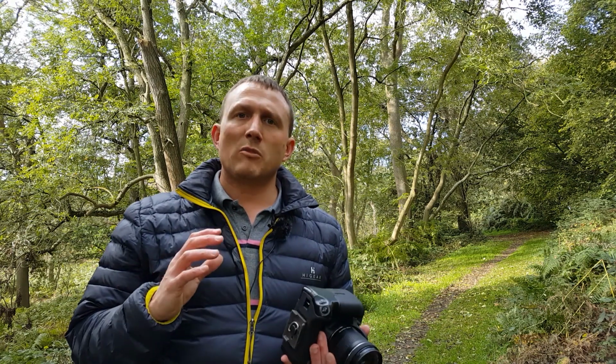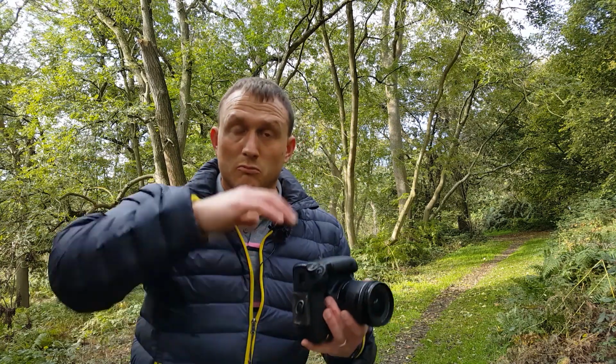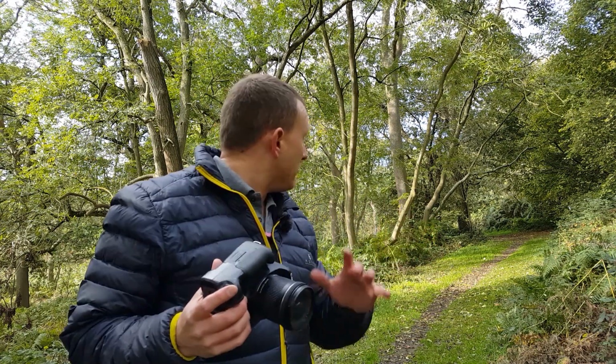The settings I've got for the camera: I've set it on shutter priority and dialed in about half a second, which is giving me an aperture of about f/22, and ISO 100 as well. What I'm trying to do is take the image, focus on the foreground, and then move the camera up as I go. Taking this image in a woodland setting will hopefully work out quite well.